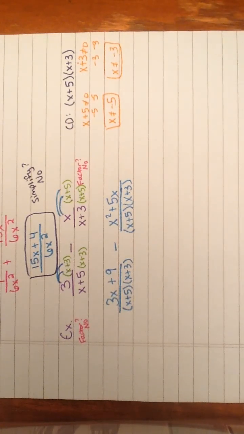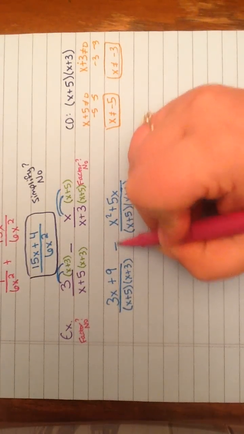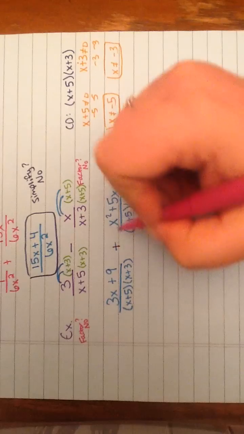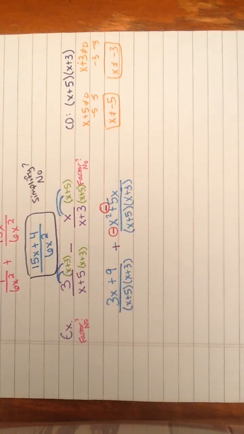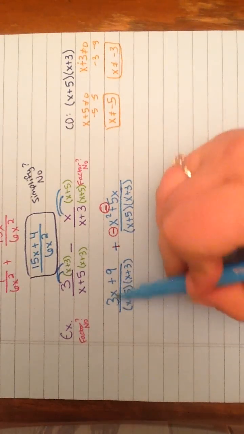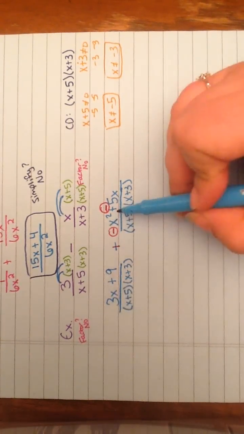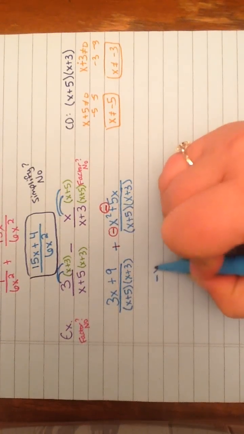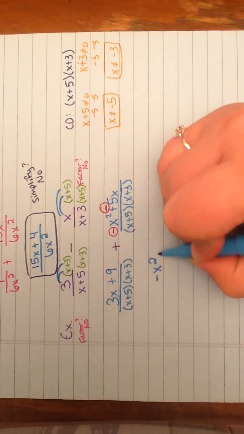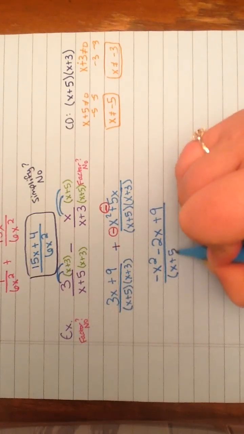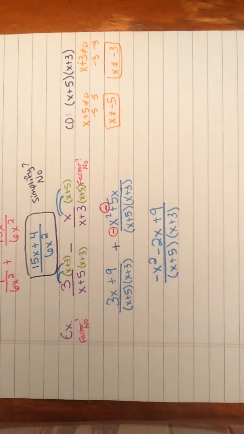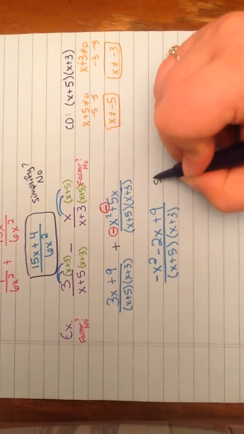Okay, so now what I need to do is add, but I can't add how they are. It's subtraction. So since it's subtraction, I'm going to change it to addition and change all of the signs in the numerator only after that subtraction sign. So when I add and subtract, I'm going to look for like terms in the numerator and look for the largest degree. The largest degree is x squared, that's negative, so I have negative x squared. Negative 5x and 3 is going to be negative 2x plus 9. And that is divided by x plus 5 and x plus 3. Okay, now the last step is to see if we can simplify.